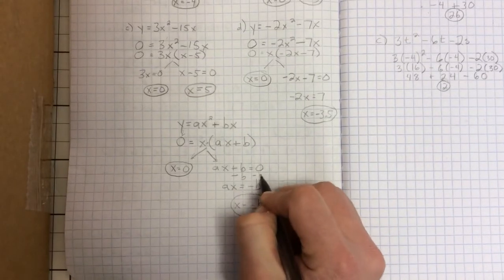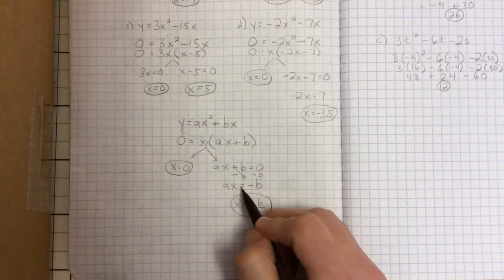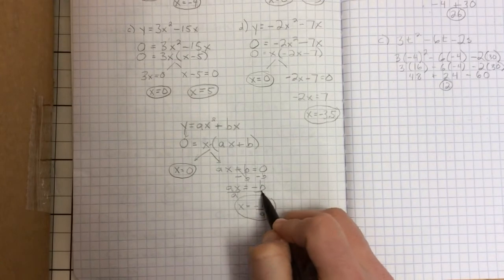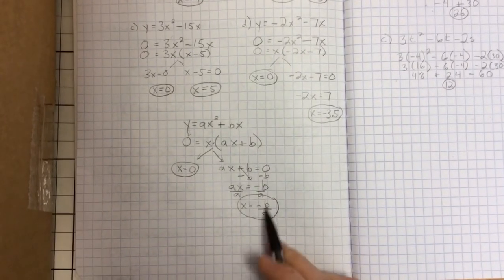Subtract b. You get ax equals negative b. Divide both sides by a, and you get that the other value is negative b over a.